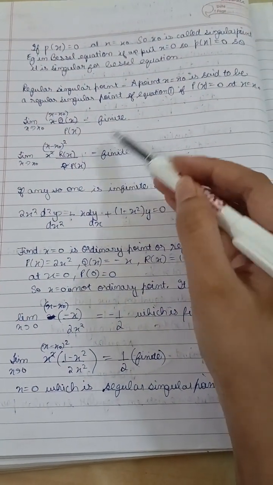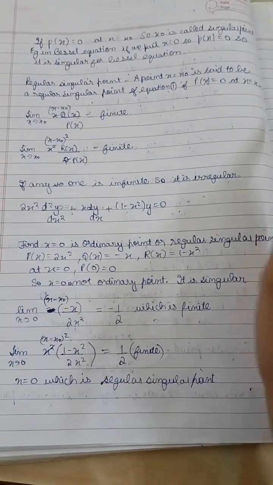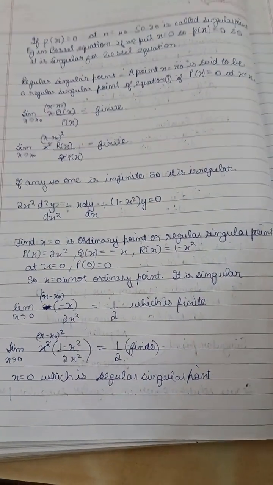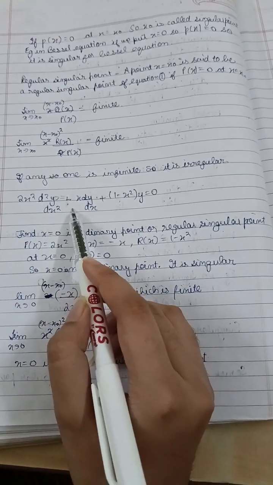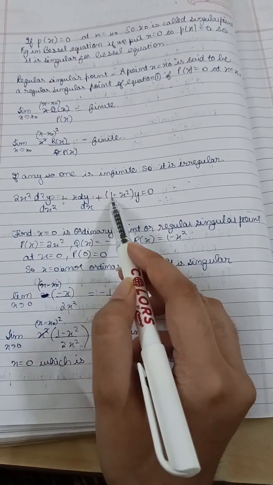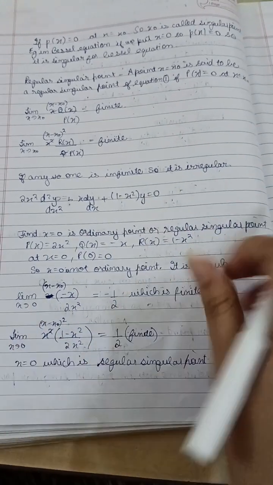In any case, if we are getting an infinite value, then it is an irregular singular point. Let us take an example: 2x² d²y/dx² - x dy/dx + (1 - x²) y = 0.